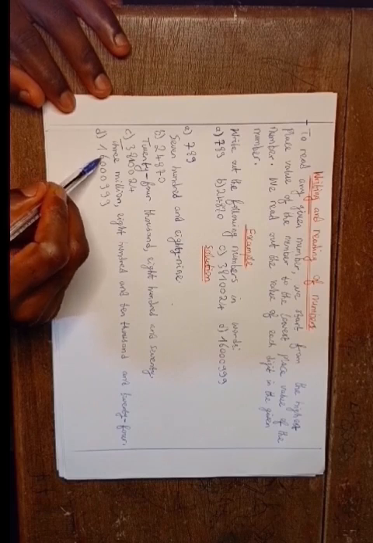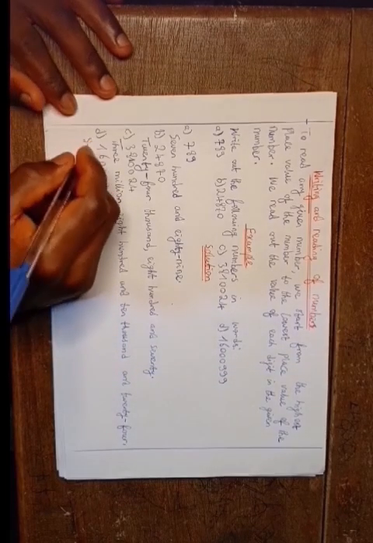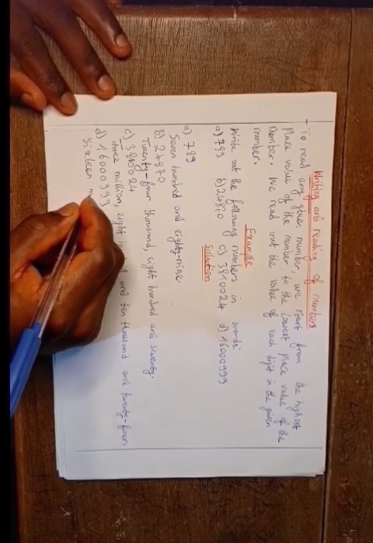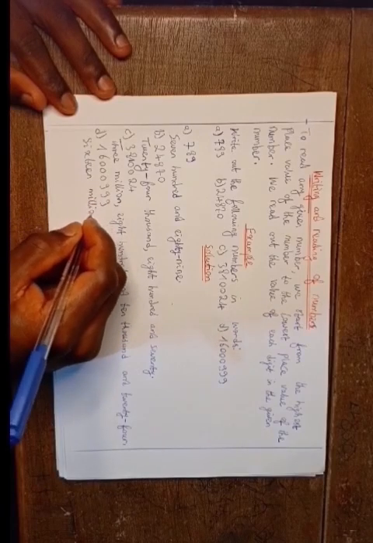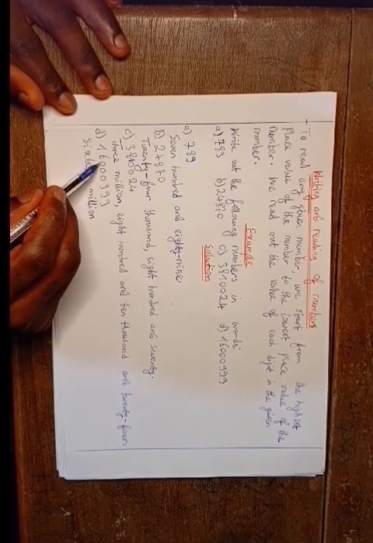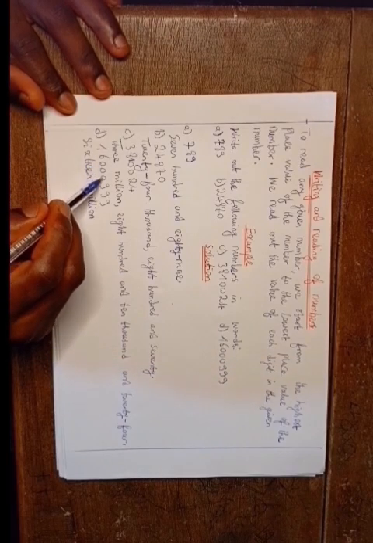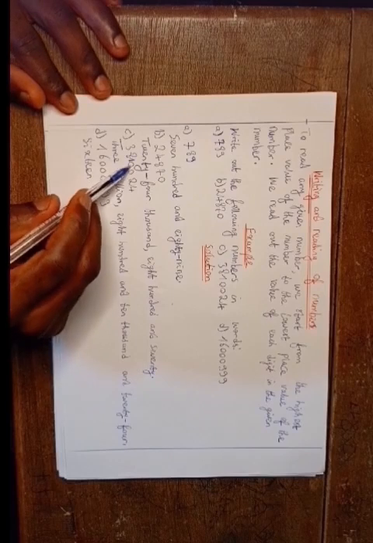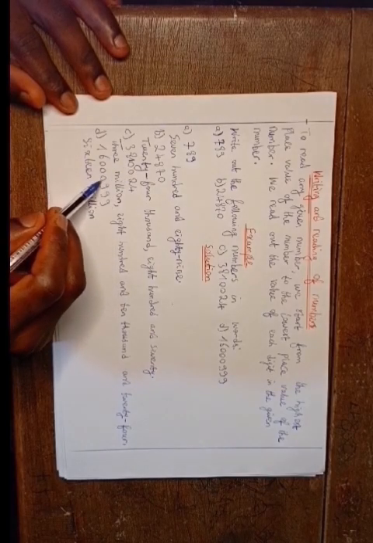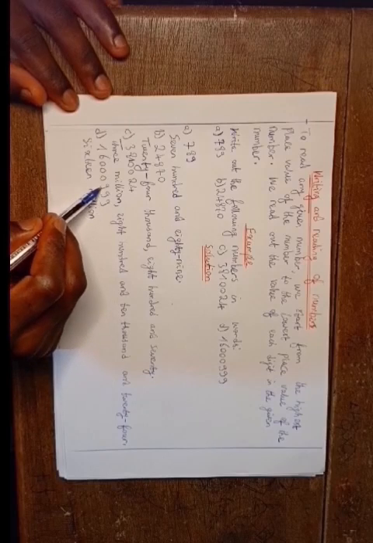So this will give us 16 million. Then the next three digits are zeros, so we are going to ignore them. The same thing we did up here in C. When there are zeros, you ignore them.